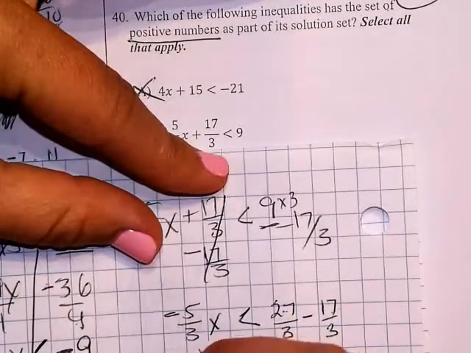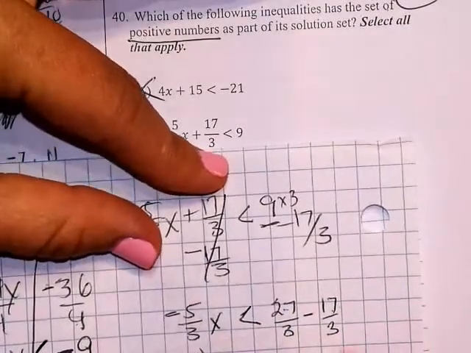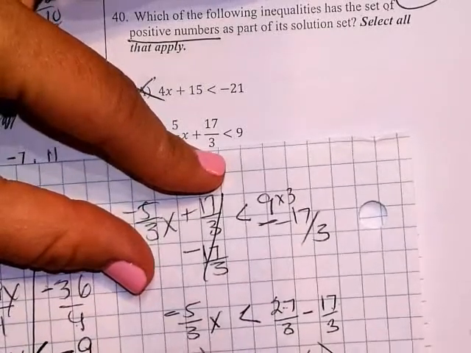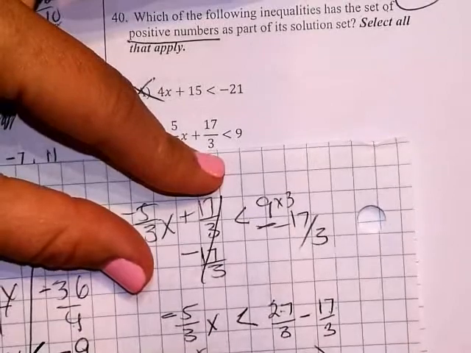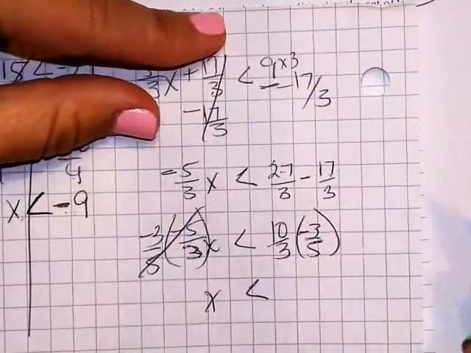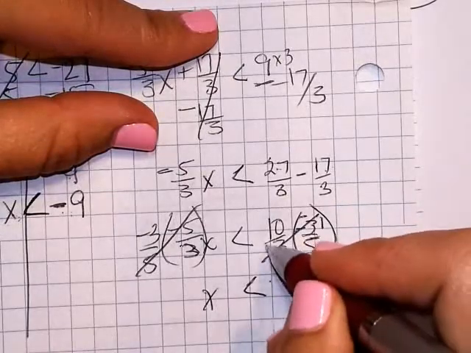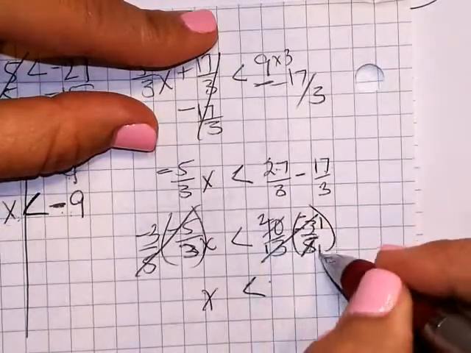Multiply by the reciprocal of this to get rid of it. And it's negative. x is less than. Cancel these out. It's 2. It's 1.